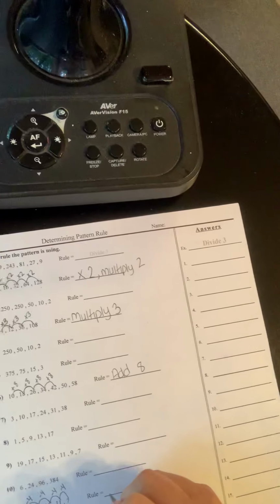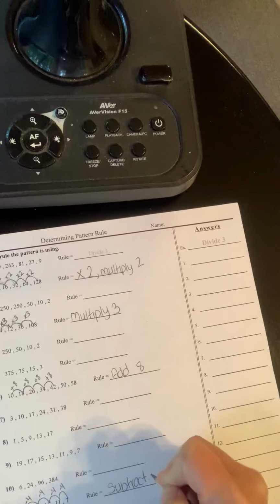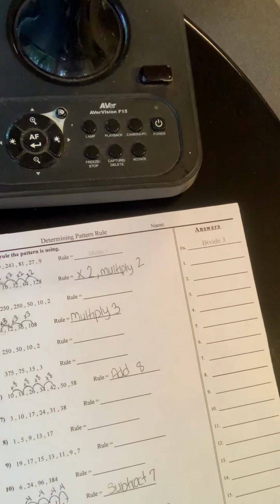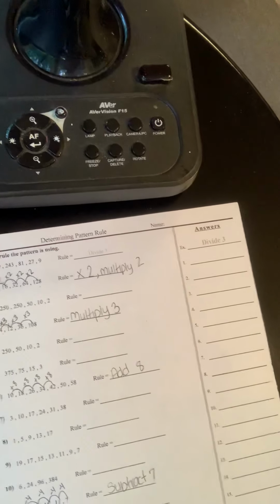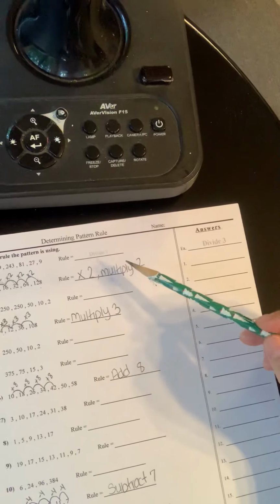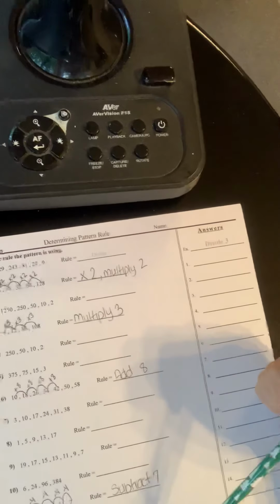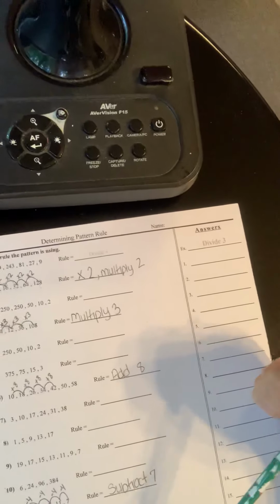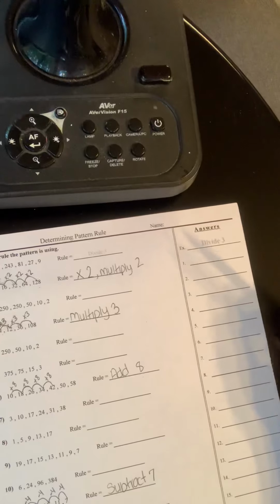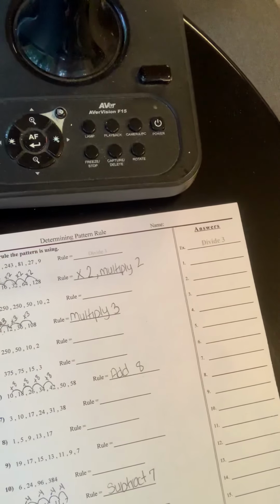So the rule is subtract 4. Okay, so we can either have multiplication, adding, subtracting. I didn't do any division problems, but it could also be a division problem. So you have to really think about it when determining the pattern.